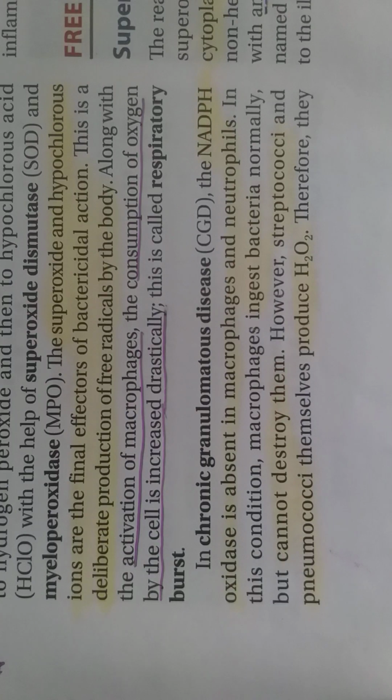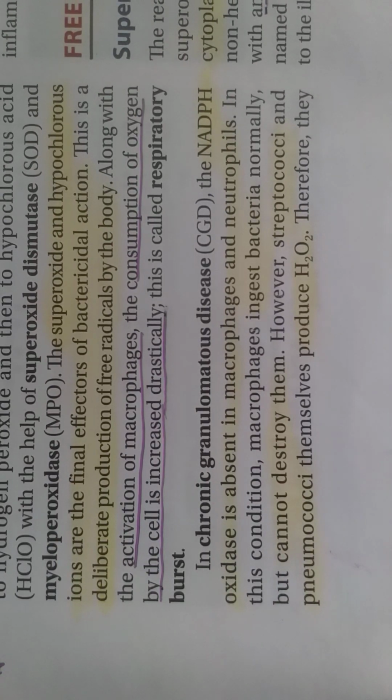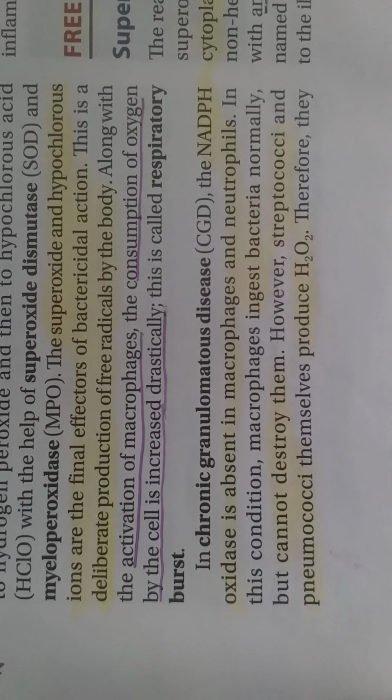When H2O2 is produced, its further conversion to HClO, that is hypochlorous acid, can be facilitated through the enzyme myeloperoxidase in the presence of chloride ions, as we have already seen, and thus it has a bactericidal action.